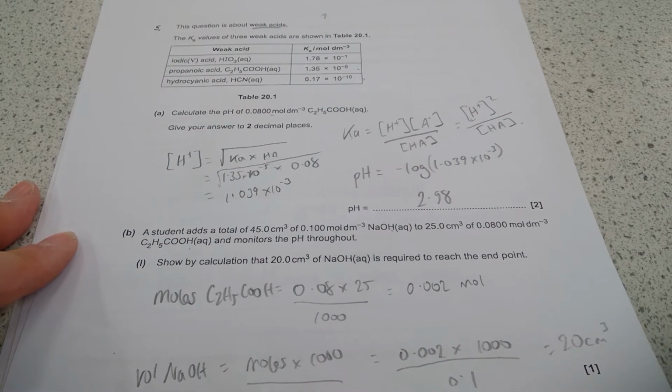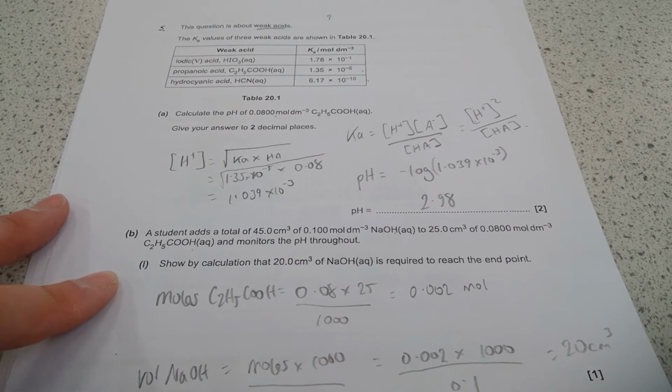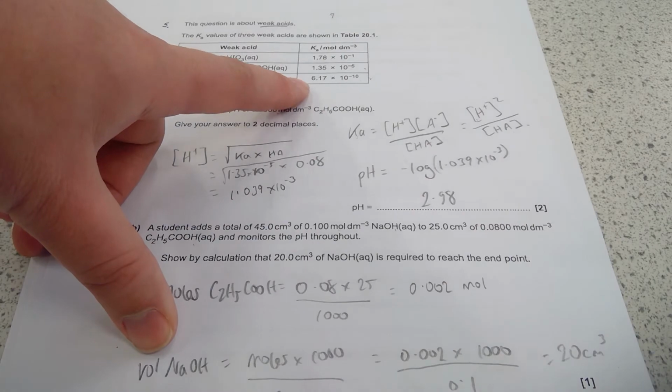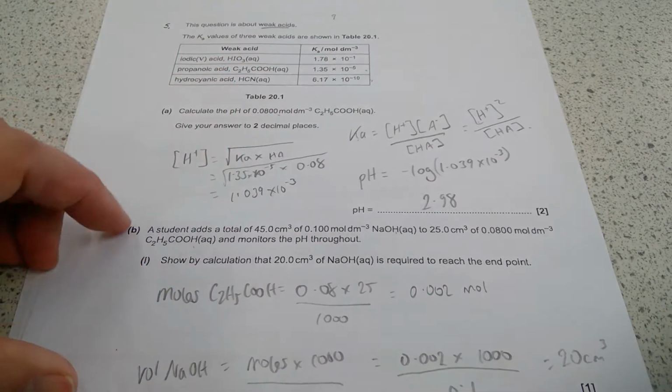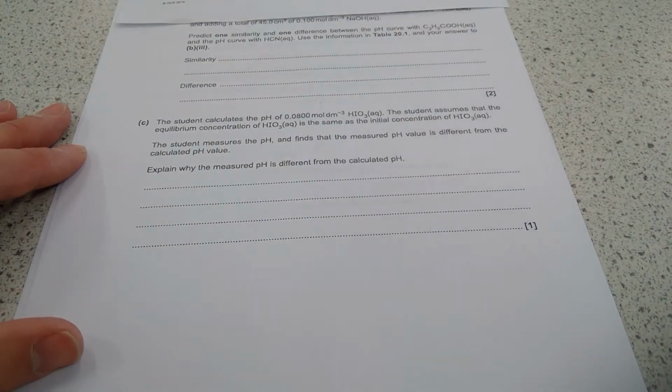Now remember, Ka is a representation of the amount of dissociation. Okay, now this dissociation is tiny. That must mean that hydrocyanic acid is a very weak acid. It's weaker than propanoic acid.